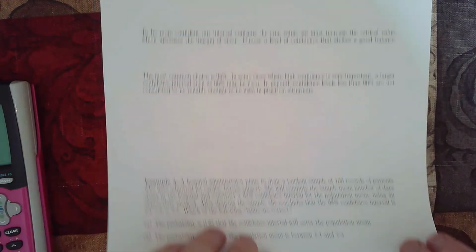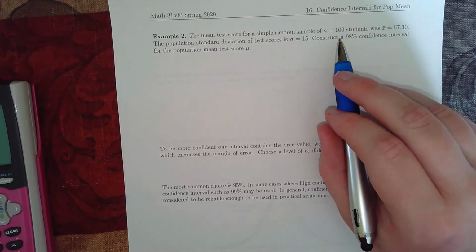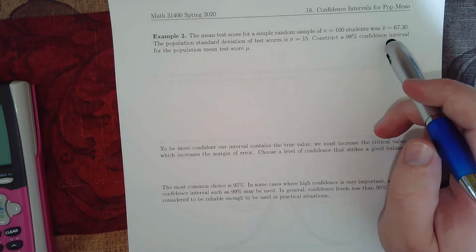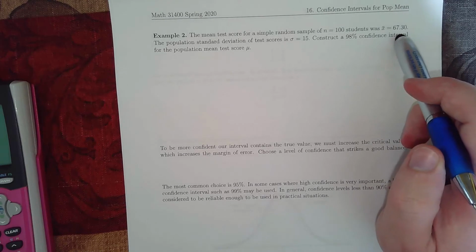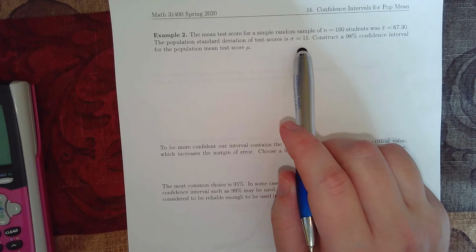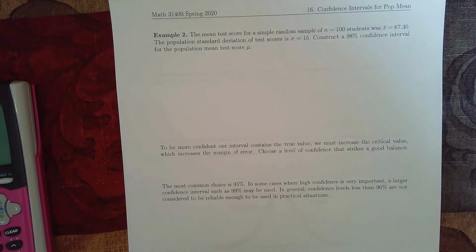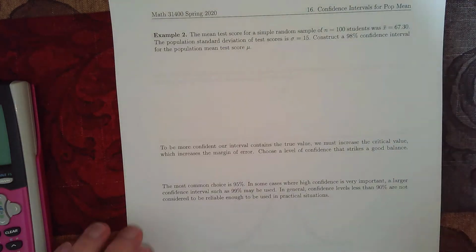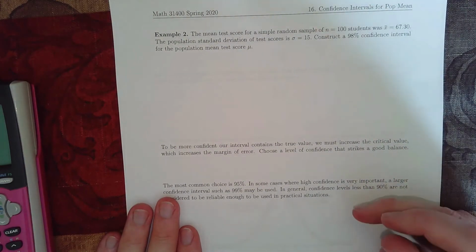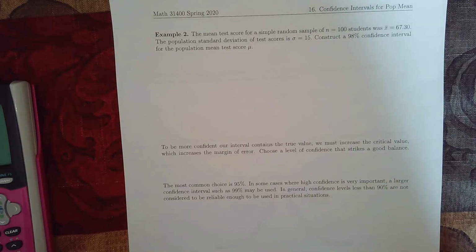All right, so let's say we're looking at the mean test score for a simple random sample of 100 students being X bar, which is 67.3. The population standard deviation of test scores is 15. We want to construct a 98% confidence interval for the population mean test score. If you've seen this before, or if you feel confident from the last two examples that you can do this, I encourage you to take a moment to pause the video, try it on your own, and then come back and see the results. All right, came back.